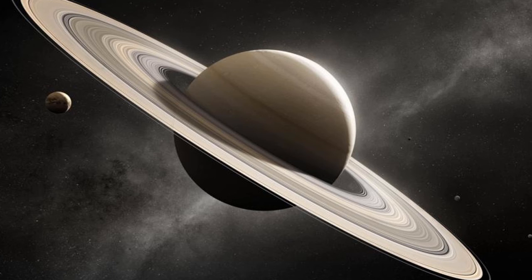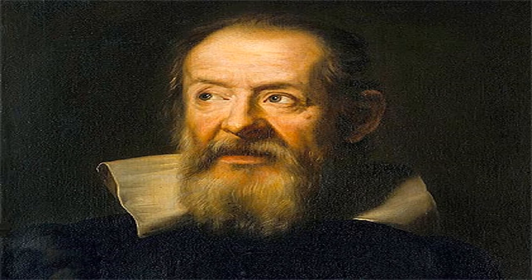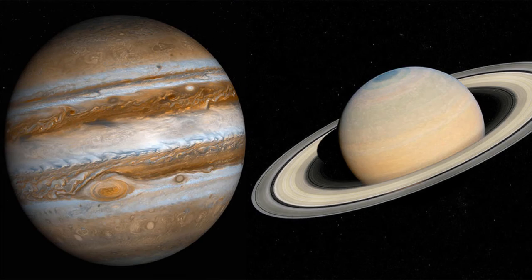But we have not yet talked about the most special feature of this planet. What is it? The rings. Okay, let's talk about this. In 1610, the astronomer Galileo Galilei was looking at Saturn with a simple telescope, and he noticed that there were 2 objects, one on each side. So he drew Saturn with 2 little planets. So for him, Saturn was like 3 planets, 2 small and 1 big.